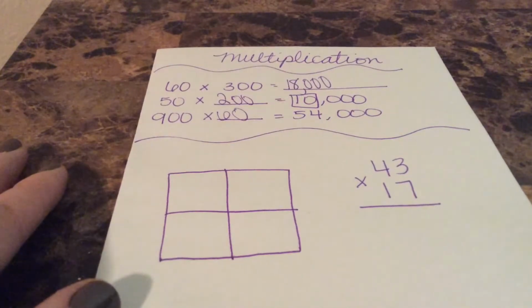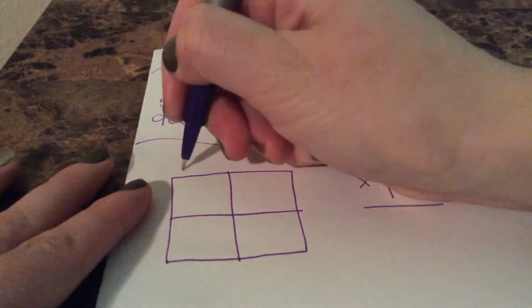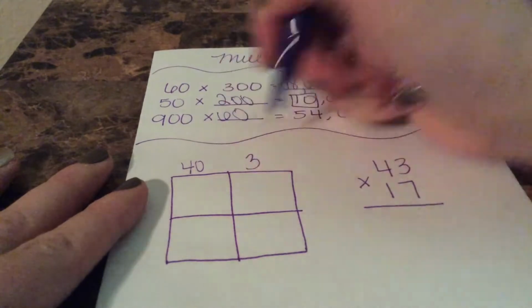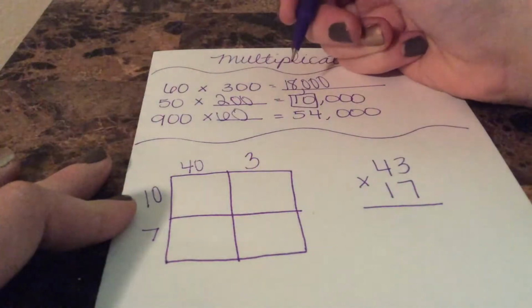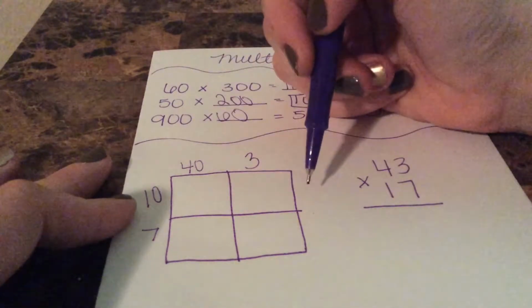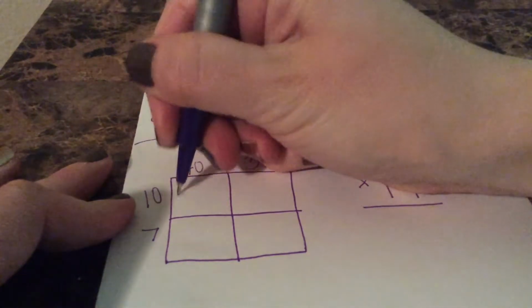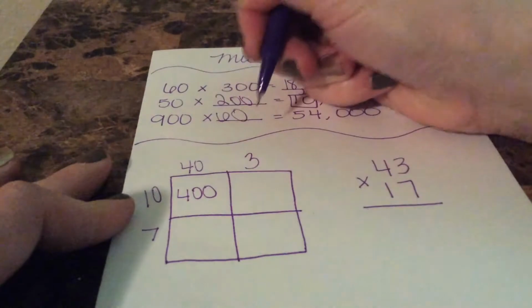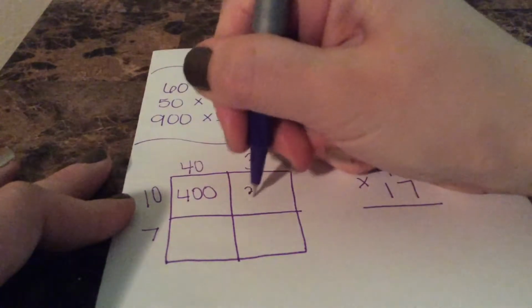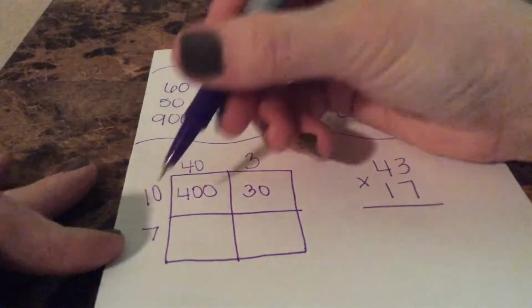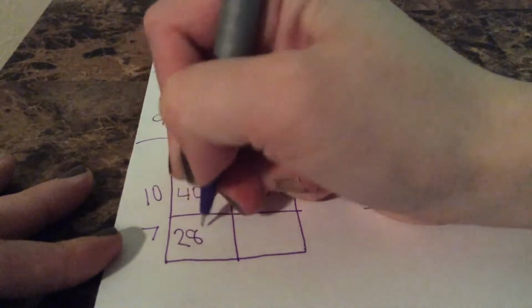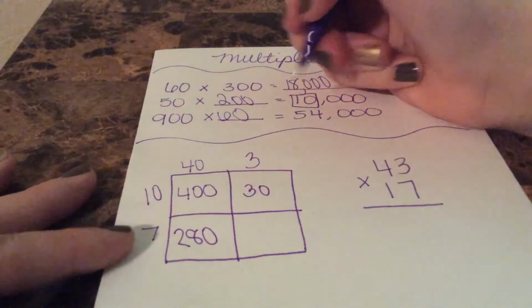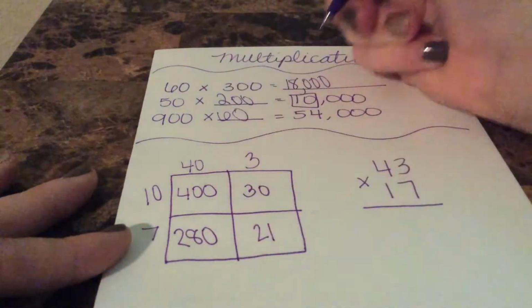So we break apart the number 43. We're going to break it up into 40 and 3. And the number 17, we're going to break up into 10 and 7. We're going to multiply into each box. So 10 times 40 is 400, and there are 2 zeros involved. 10 times 3, oh, you should know that fact, is 30. 7 times 40, well, I can do 7 times 4 is 28, and there's 1 zero. And then I'll do 7 times 3 is 21.